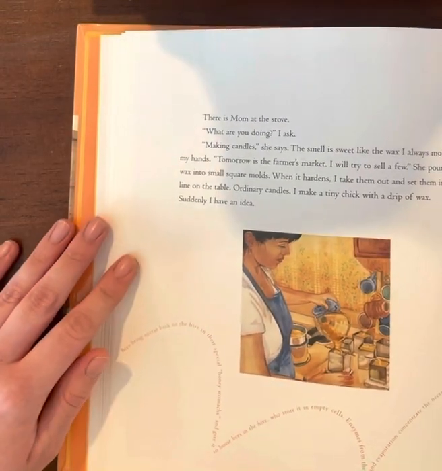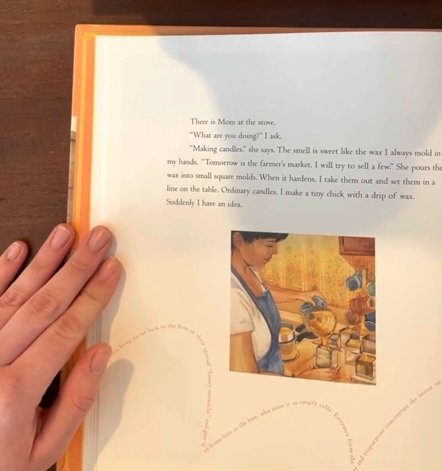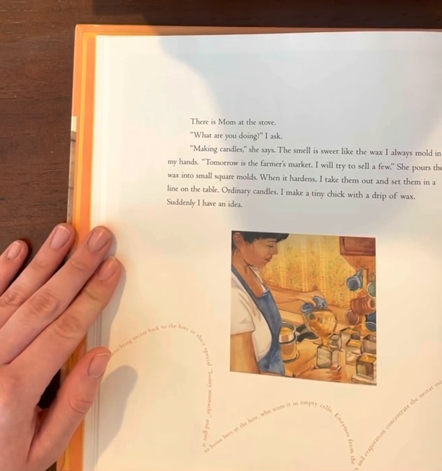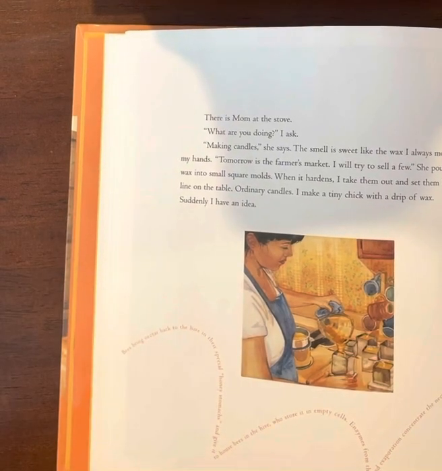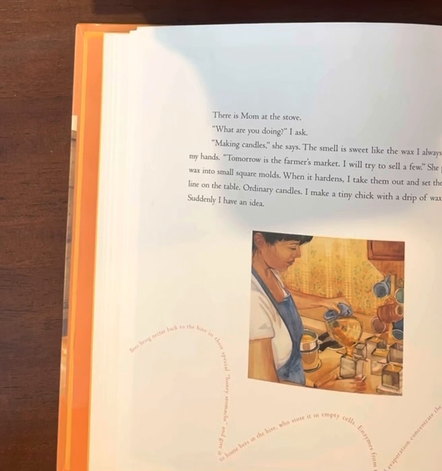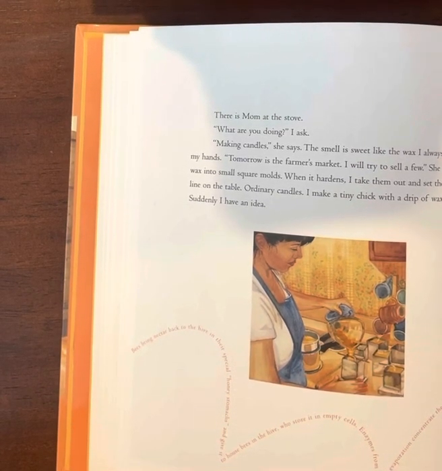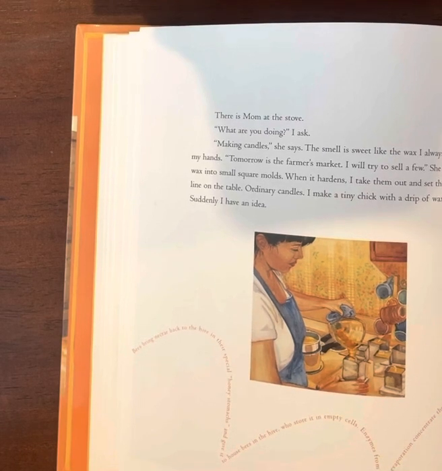There is Mom at the stove. "What are you doing?" I ask. "Making candles," she says. The smell is sweet, like the wax I always mold in my hands. "Tomorrow is the farmer's market. I will try to sell a few." She pours the wax into small square molds. When it hardens, I take them out and set them in a line on the table. Ordinary candles. I make a tiny chick with a drip of wax. Suddenly, I have an idea.